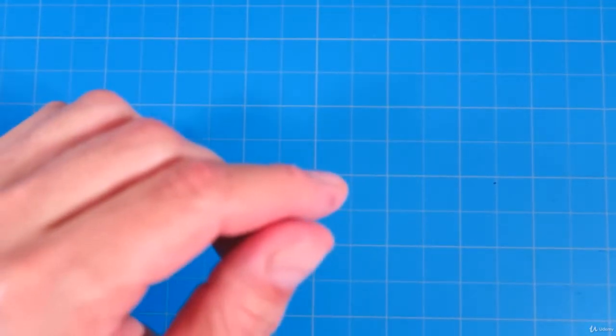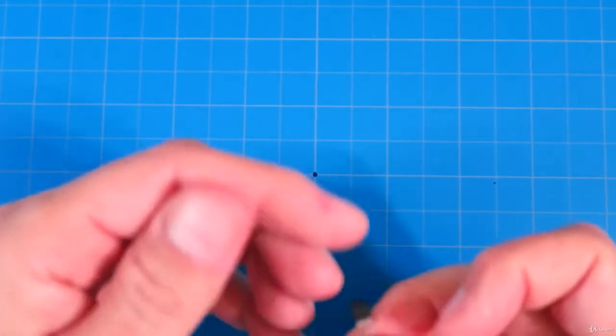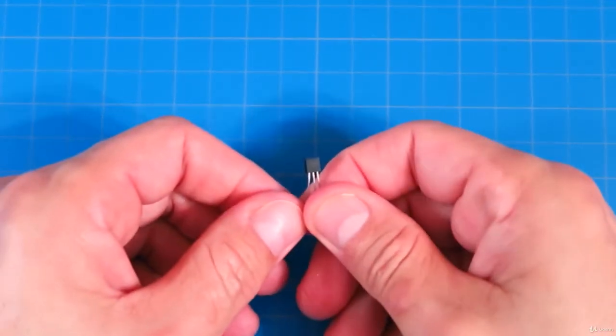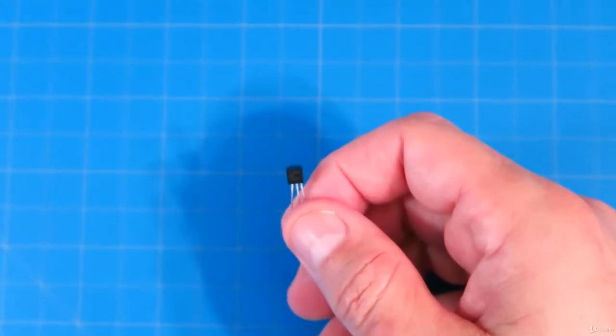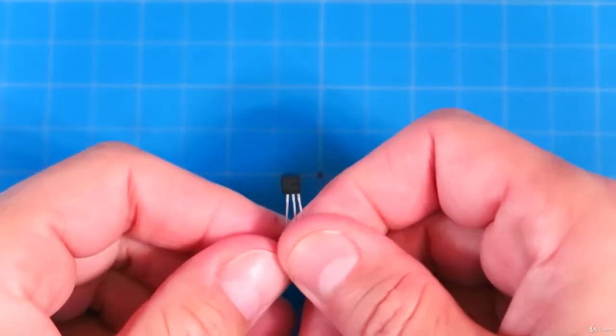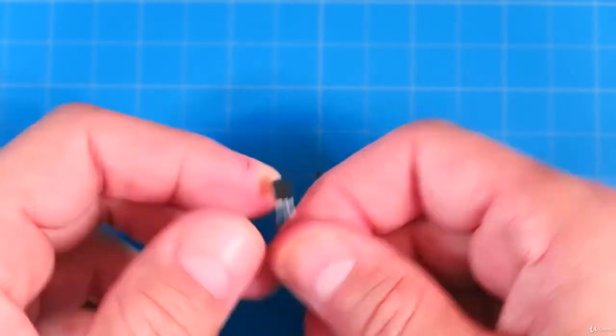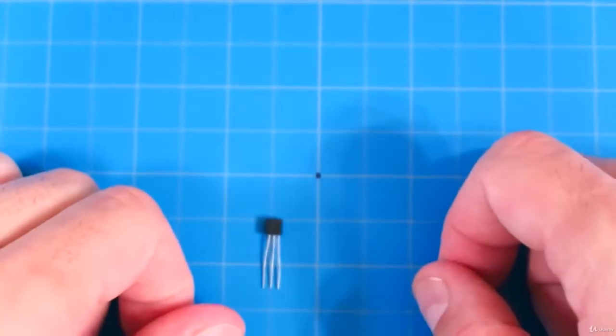Diodes and transistors. Okay, last two things. So let's take a look. So here is a transistor. All right, let me zoom in a little bit on this one. Let's see if we can get in here a little bit. Okay, so there's a transistor, and we'll go real close to that in a second. All right, and a transistor is an amplifier.